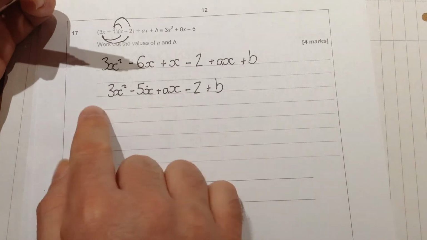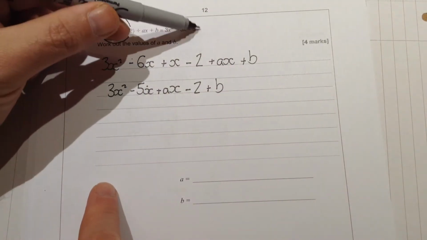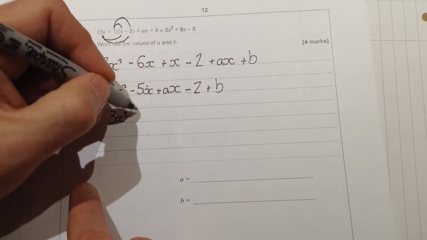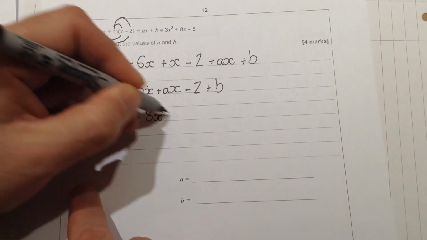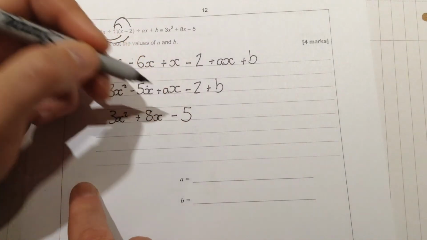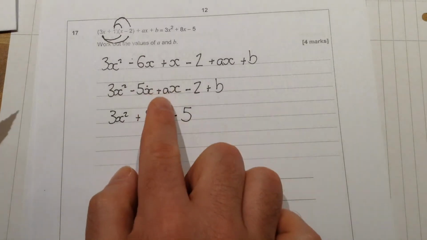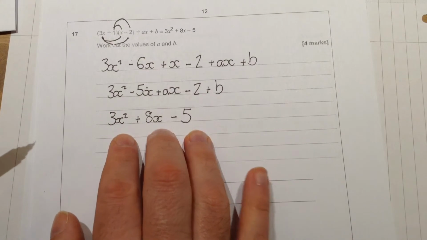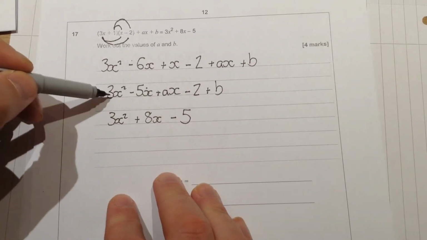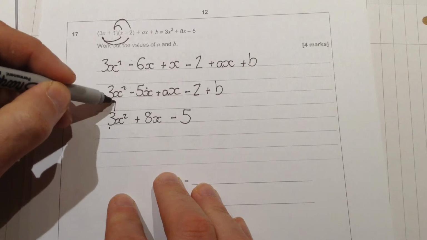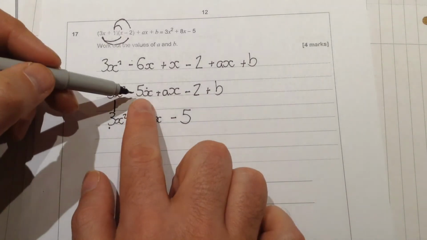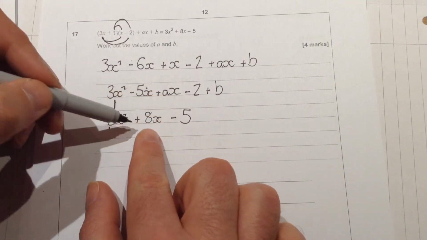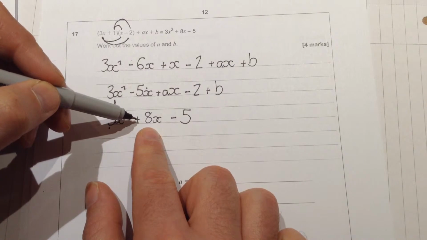Now what we want is for this to be exactly equal to 3x squared plus 8x minus 5. So all we need to do now is find the values of a and b to make this line here exactly the same as this line here. So if you notice, 3x squared, these two are the same. We've got minus 5 lots of x, plus a some lots of x, and we need to have 8x altogether.